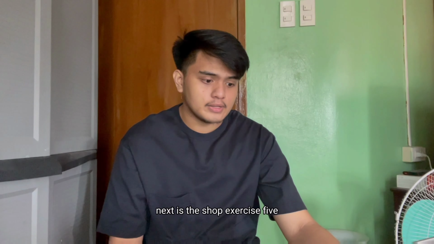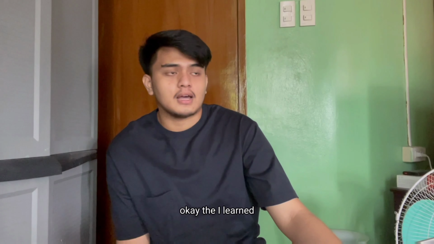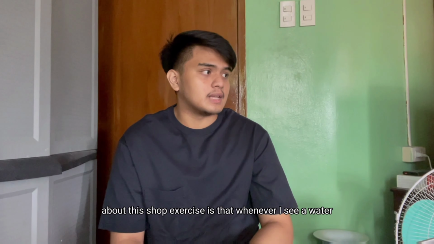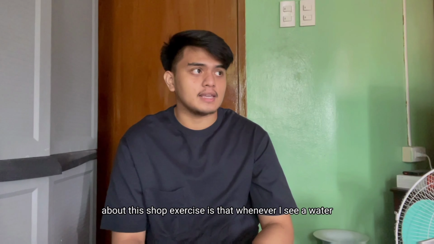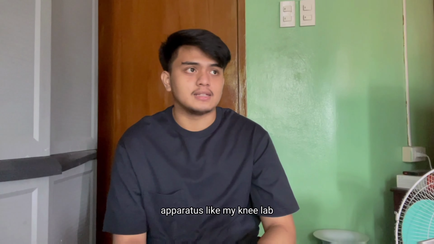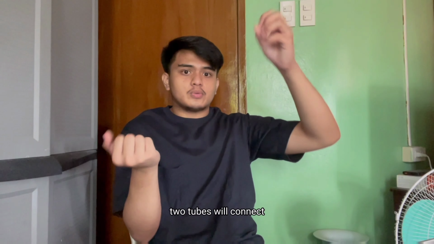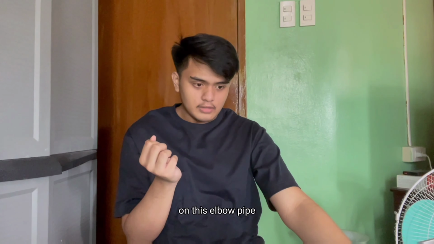Next is shop exercise 5, the elbow pipe. Okay, what I learned about this shop exercise is that whenever I see a water operator, like Maynilad, they need this because the two tubes will connect on this elbow pipe.